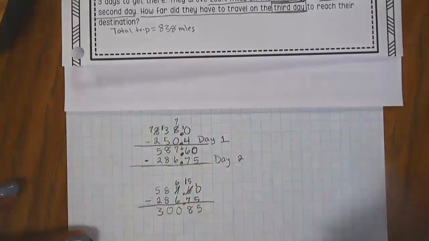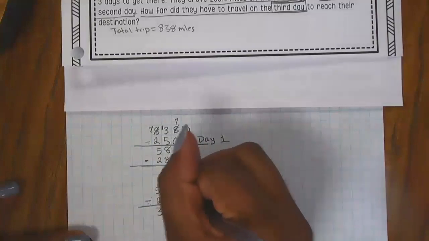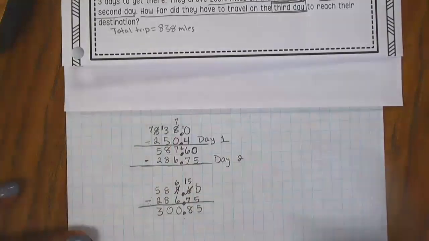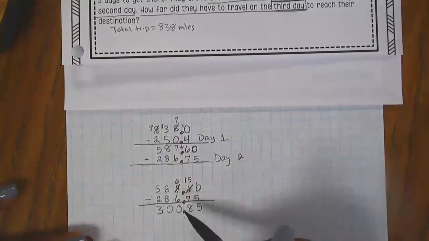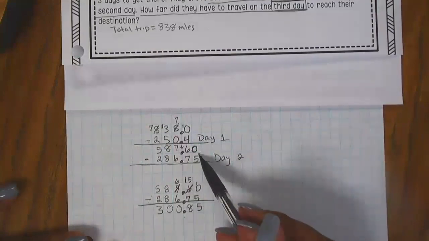Final and last step, drop the decimal point straight down into the answer. All decimal points should be directly on top of each other. They are. Now, this is my remaining amount of miles after day 1 and day 2 were subtracted.